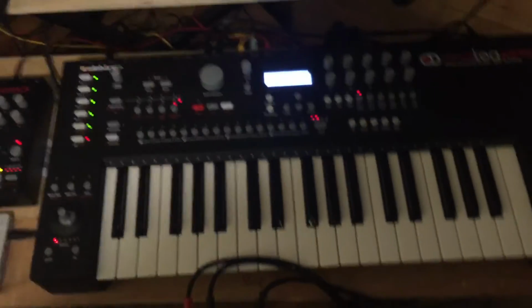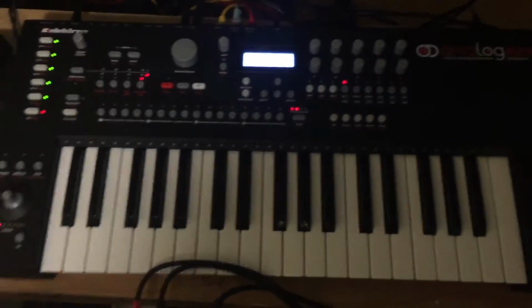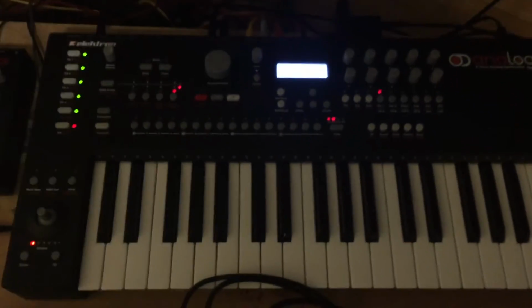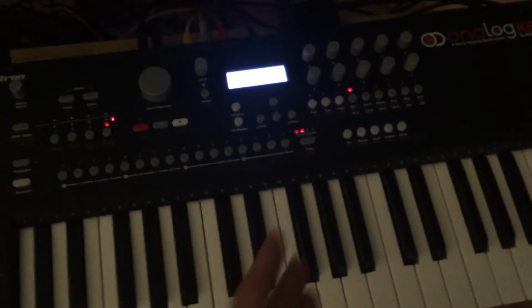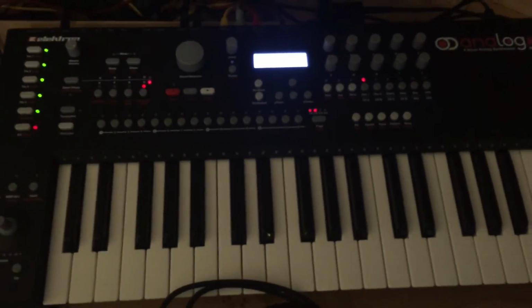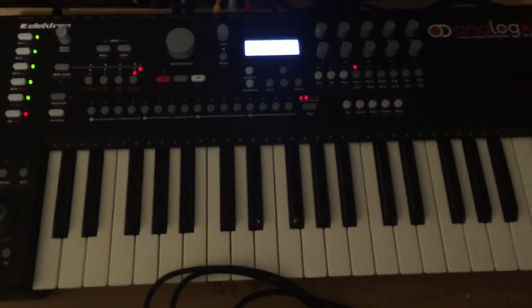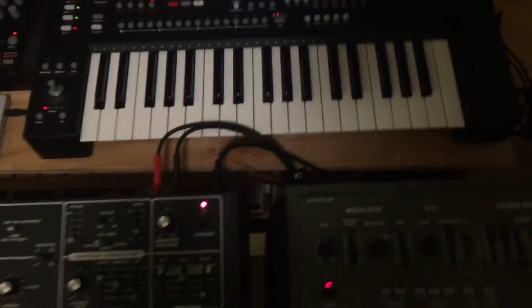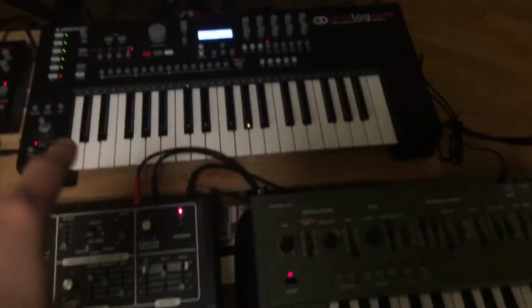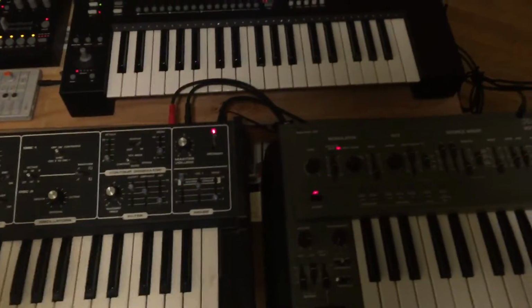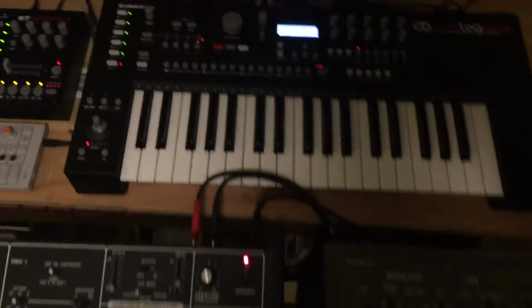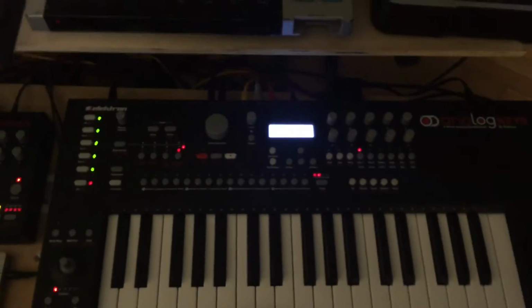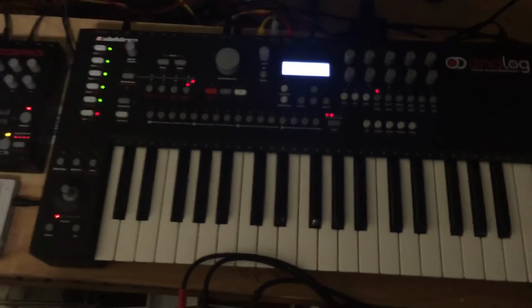So how are we going to be doing this? Either you can have two different sequences running at the same time. That's what I'm doing right now. Or you can maybe just use and send the same sequence to both keyboards to maybe get a bigger and richer sound.